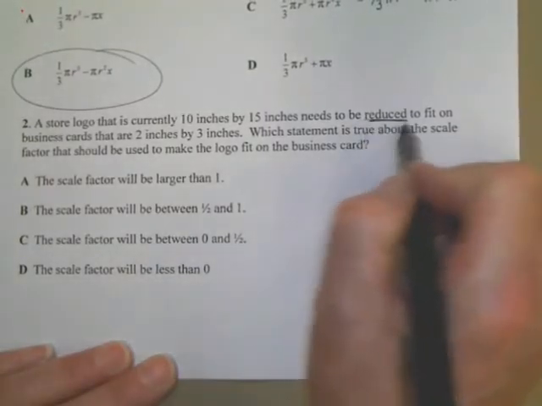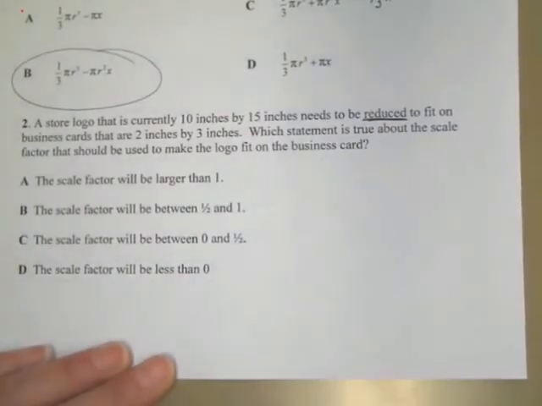Number 2, a store logo that is currently 10 inches by 15 inches needs to be reduced to fit on business cards that are 2 inches by 3 inches. Which statement is true about the scale factor that should be used to make the logo fit on the business card?